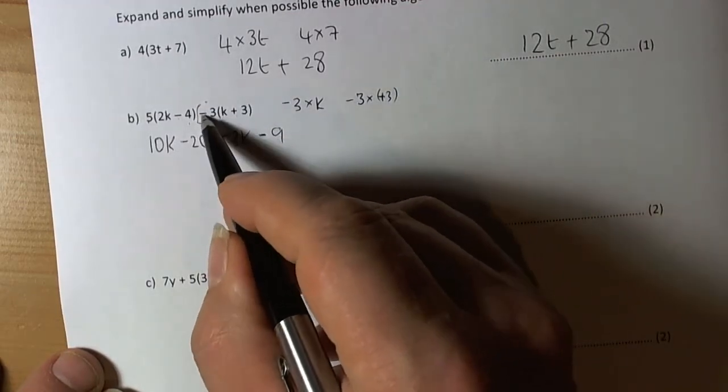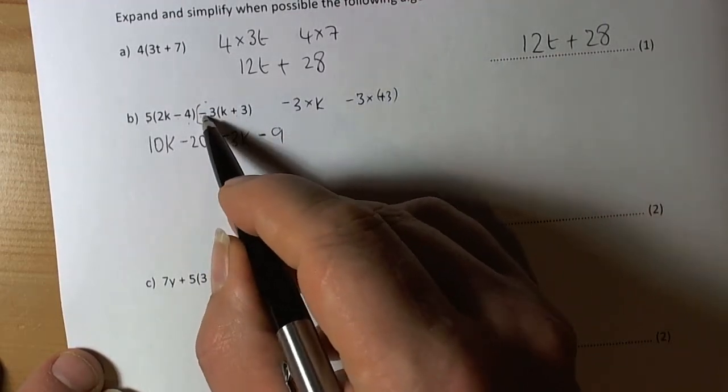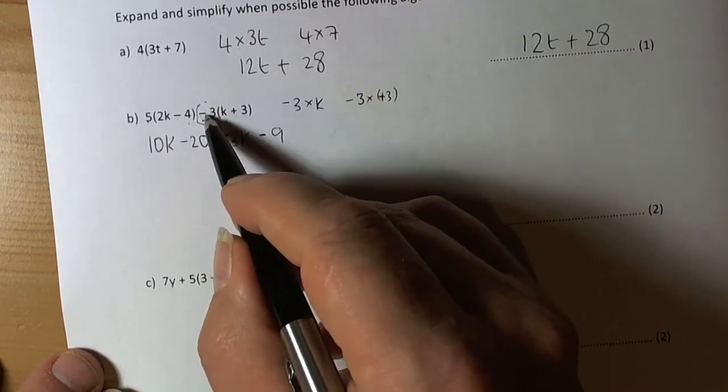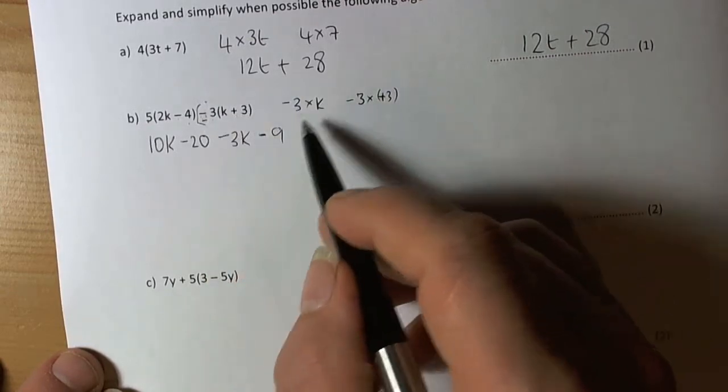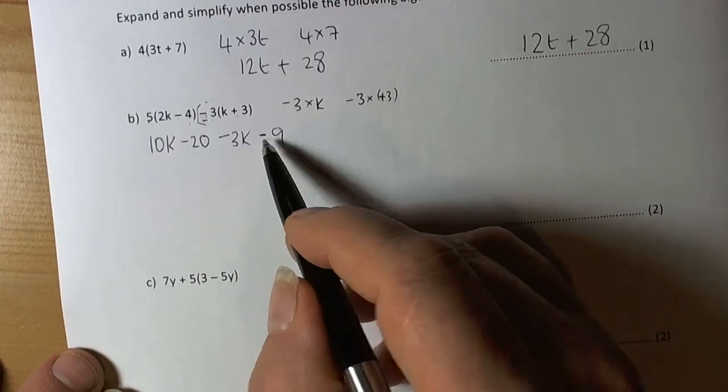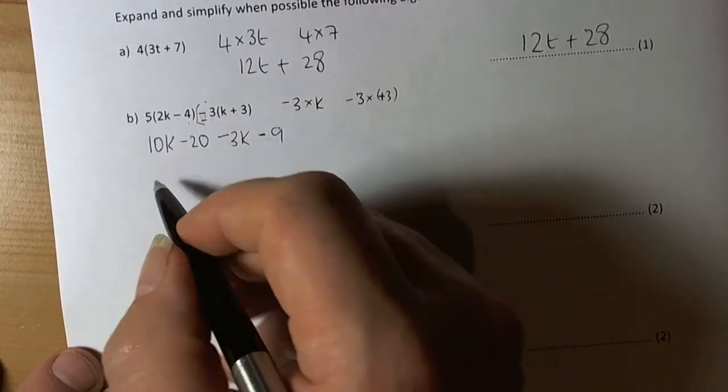So in other words, keep the sign with the thing to the right. Negative 3 there, take away 3 times each of these, and then you get the right signs in the next stage. Now we bring like terms together.